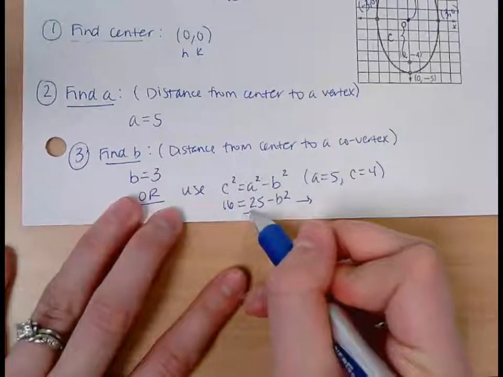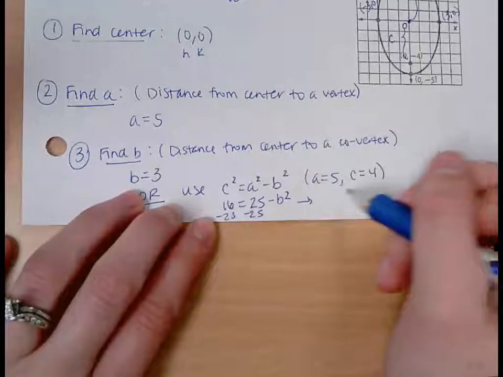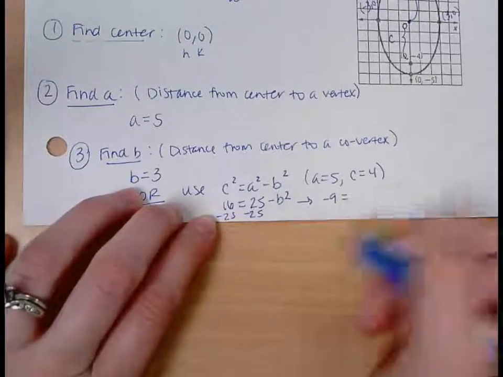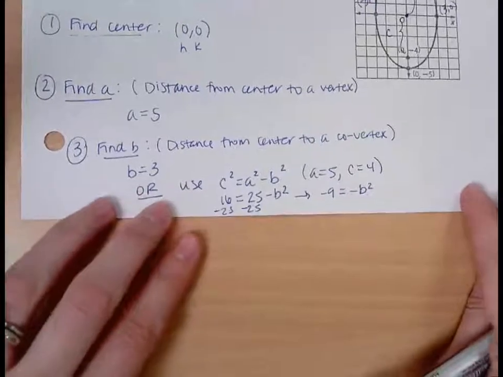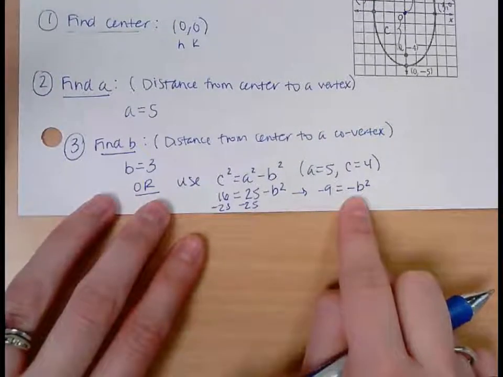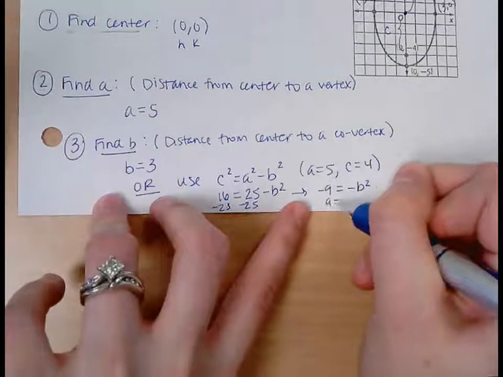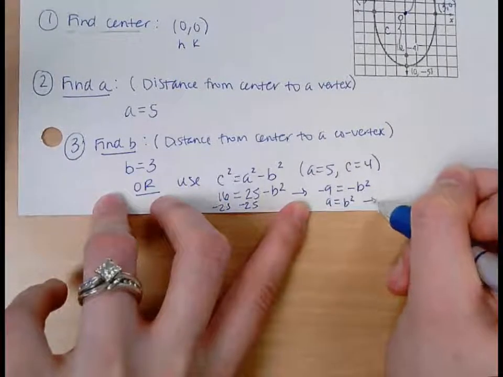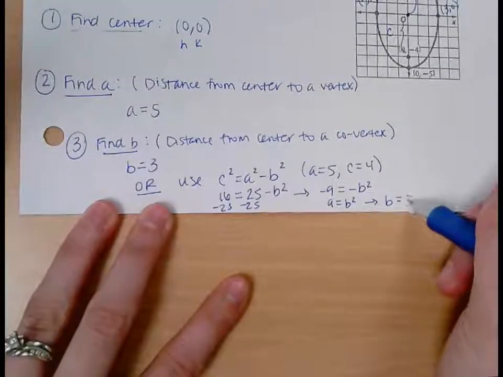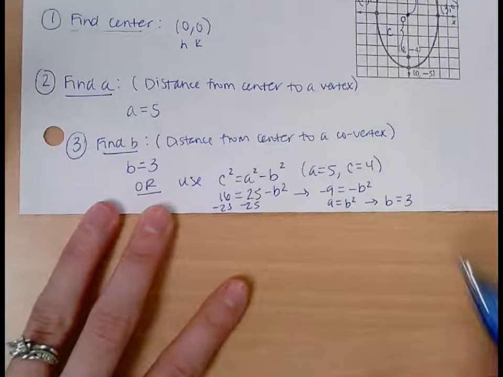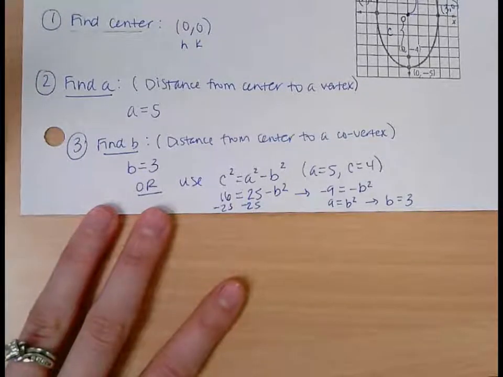I would have to subtract 25 from each side. 16 minus 25 is -9, and that would equal -b squared. So if both sides are negative, I can divide or multiply them both by -1, so b squared is actually +9. B has to be a positive number, so b would be +3. So that's another way you can find your B value if you're not easily able to count the distance.